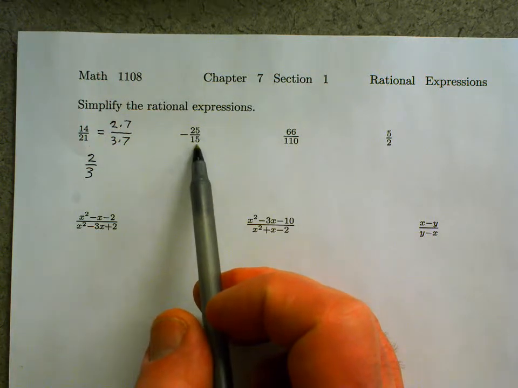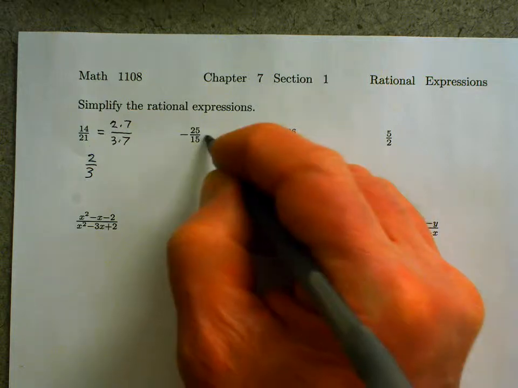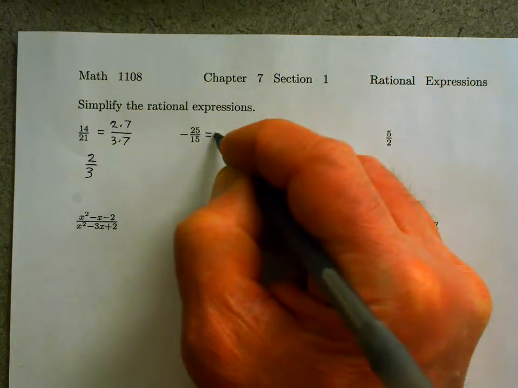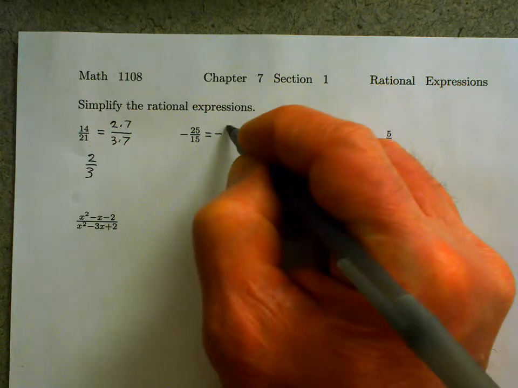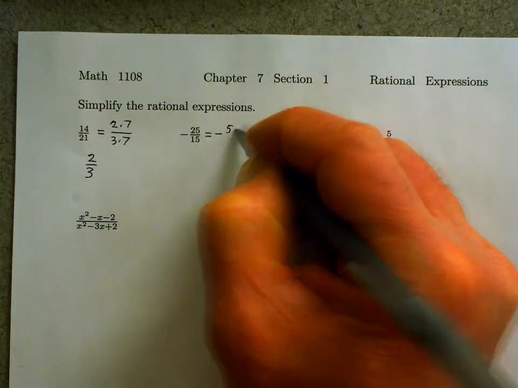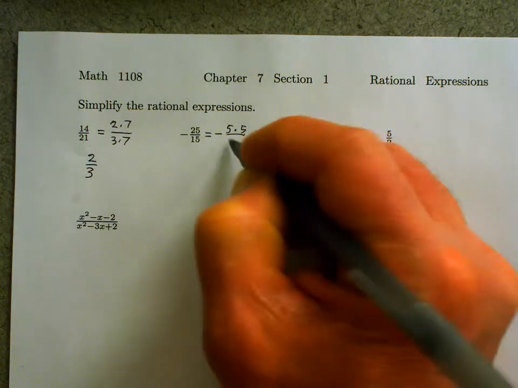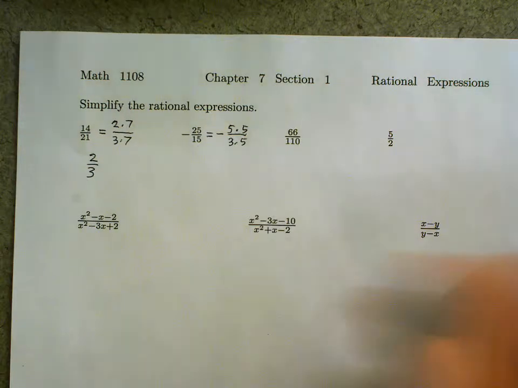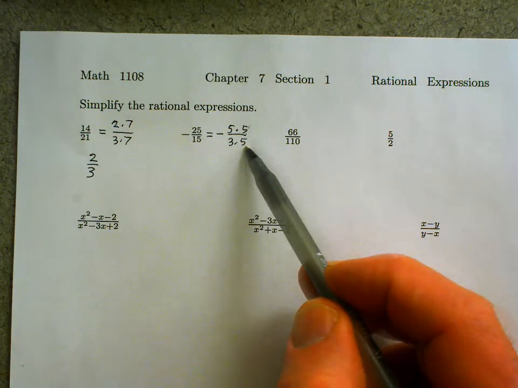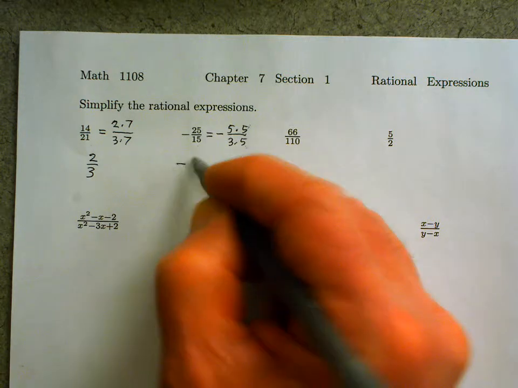Negative 25/15. We can rewrite this as negative 5 times 5 divided by 3 times 5. And 5 divided by 5 is 1. So this simplifies to negative 5/3.